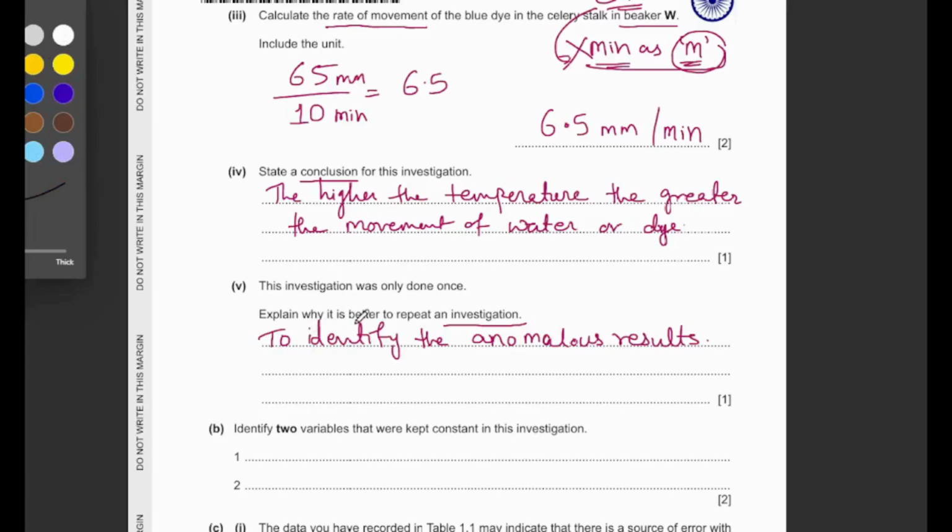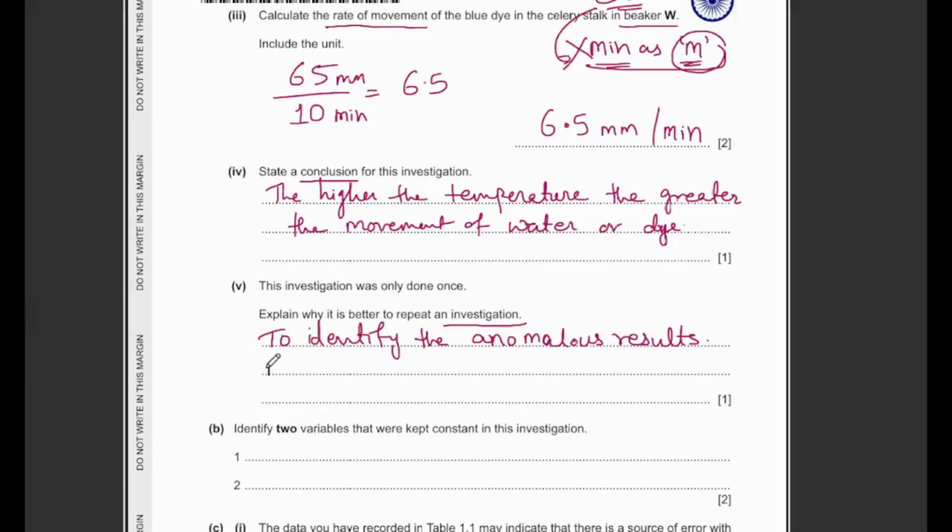We are not repeating the experiment to, and this is an error, most of us will do this as a common error. Experiments are repeated to carry out accurate results, or an average result kind of thing.